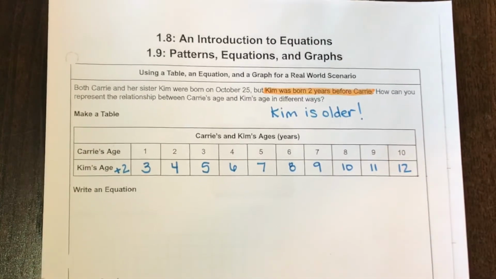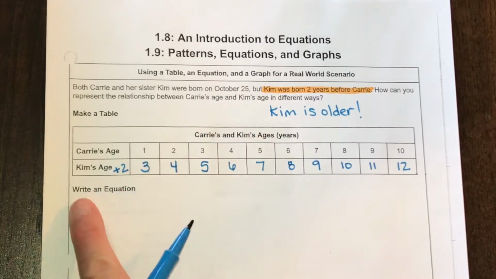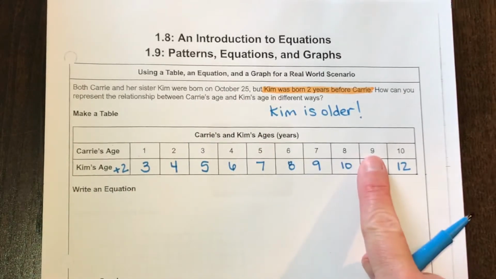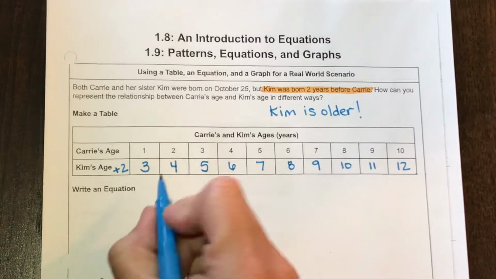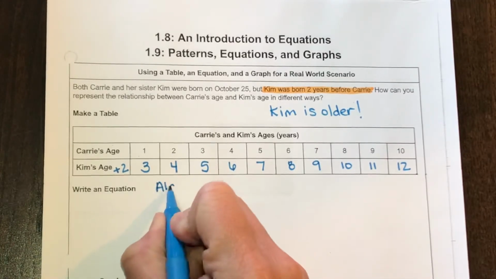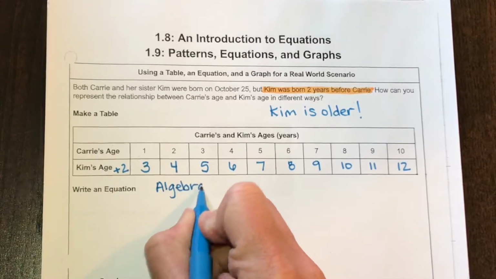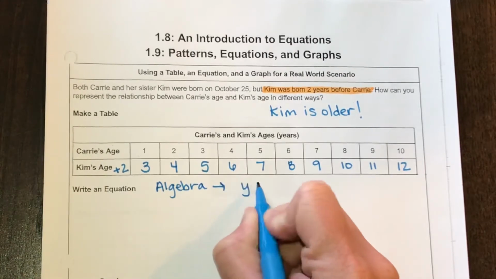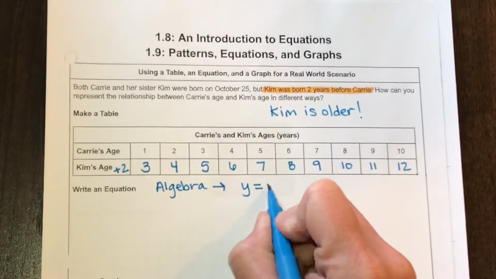Now what I'm going to do is use an equation to represent this scenario. So when you think of an equation for algebra, we're going to use an equation something like this.